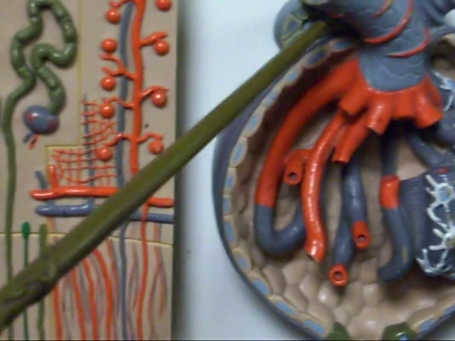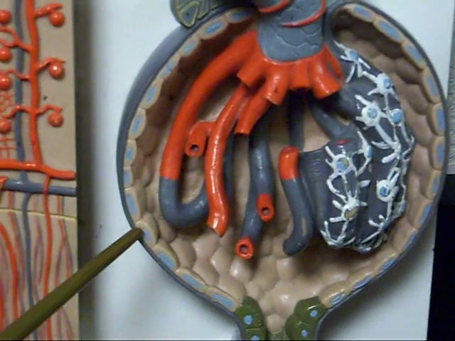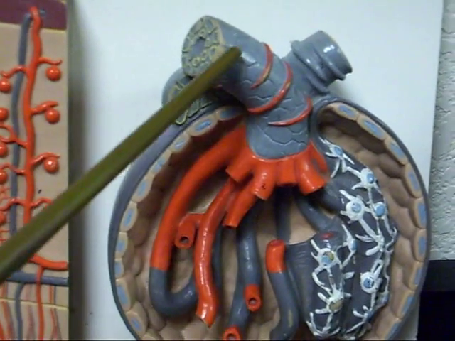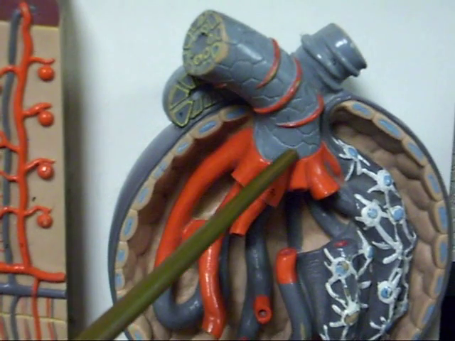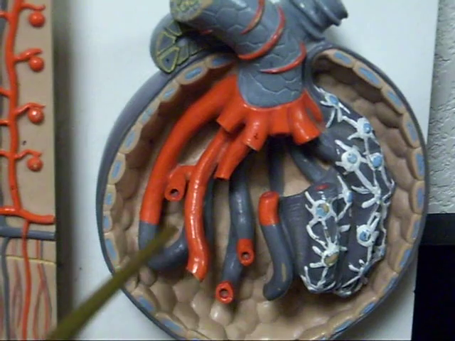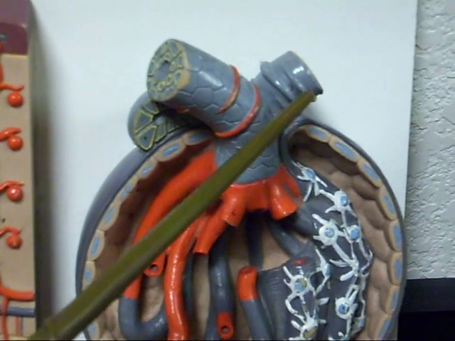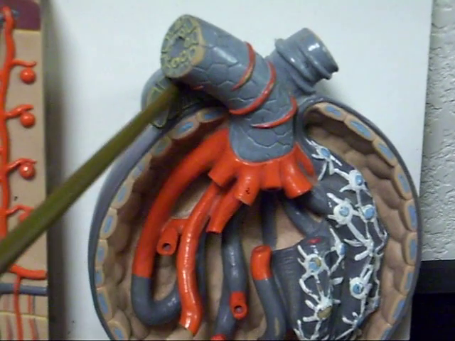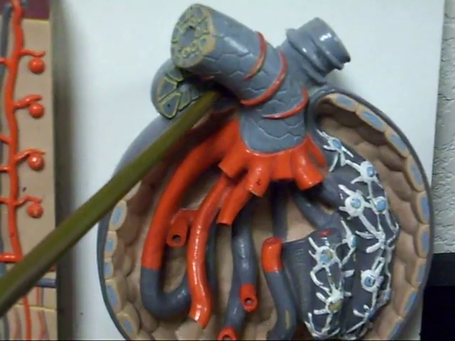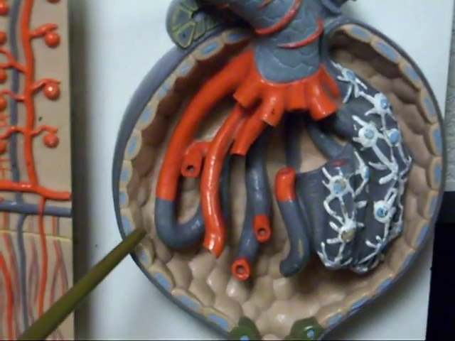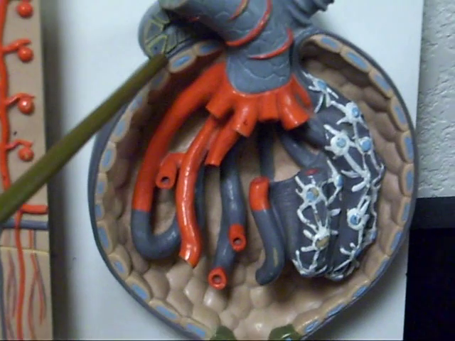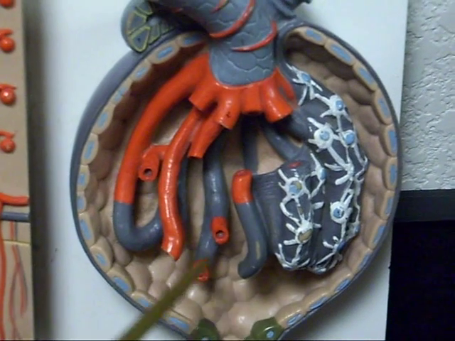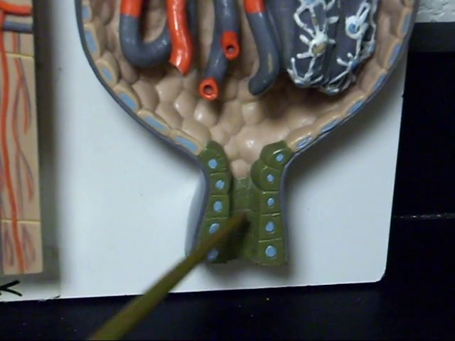The next part of the model is the renal corpuscle, magnified about 700 times. This is the afferent arteriole that sends blood into the corpuscle. Here's the glomerulus, the ball of capillaries. Then here's the efferent arteriole that leads blood away from the renal corpuscle. The structure is the macula densa. This is the Bowman's or the glomerular capsule. Again, here is the glomerulus, and this is the beginning of the proximal convoluted tubule.